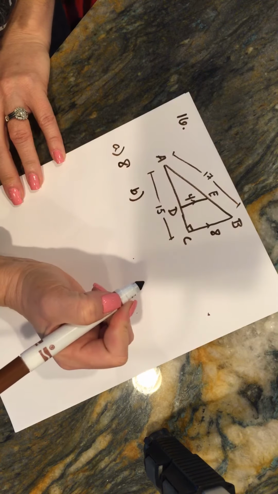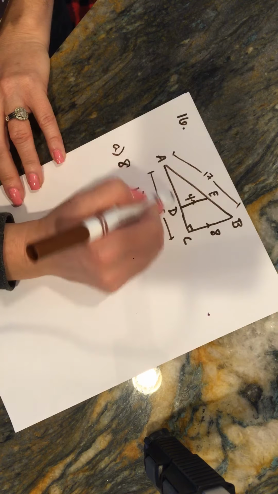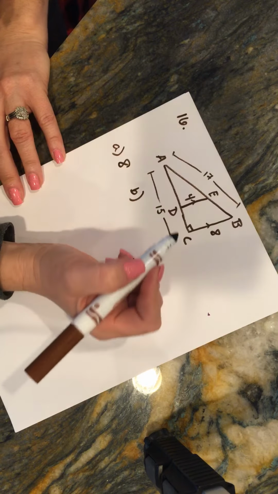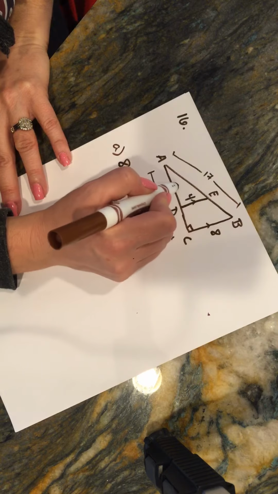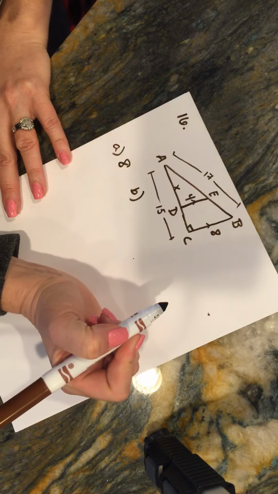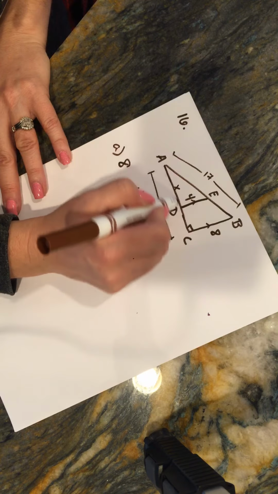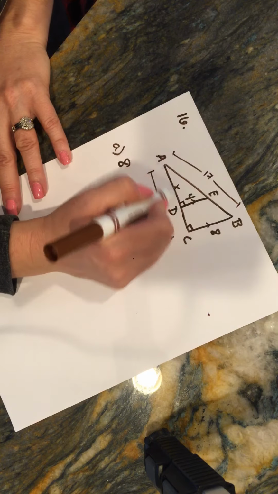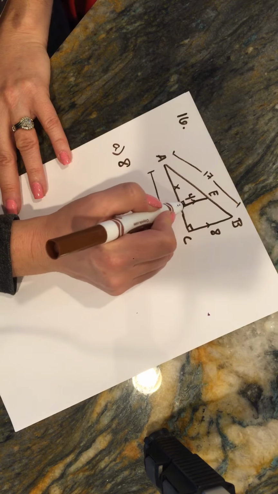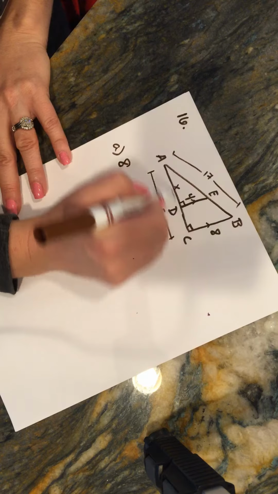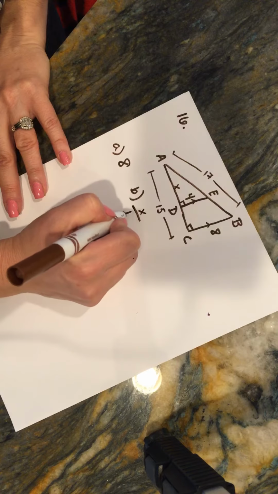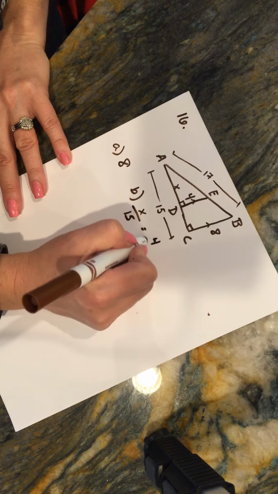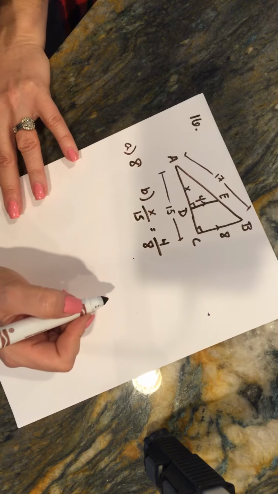For part B, asking for AD, so that will probably take a little bit more work. We might even need to do a proportion here, so let's call this X for the minute. And we need this longer leg here. This is a right angle. We also have this long leg of AC here, and we have the 8. So X is to 15 as 4 is to 8, or something like that.